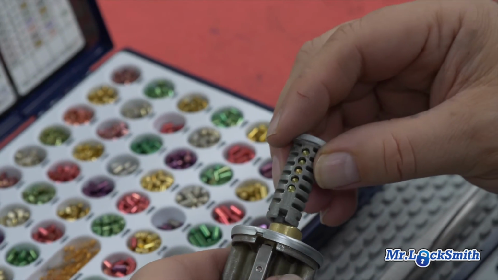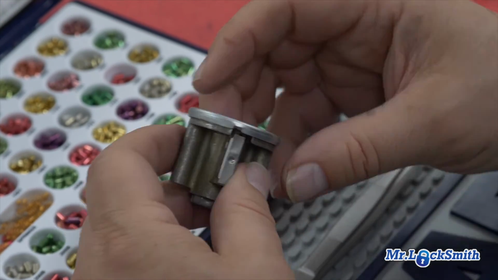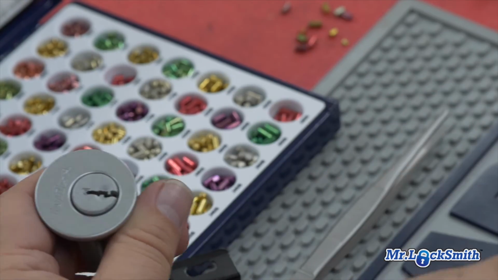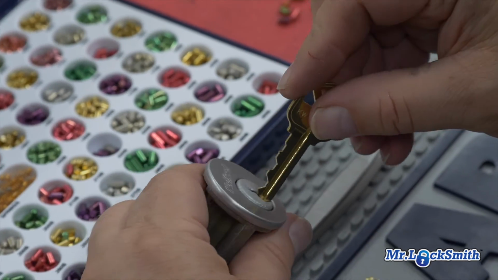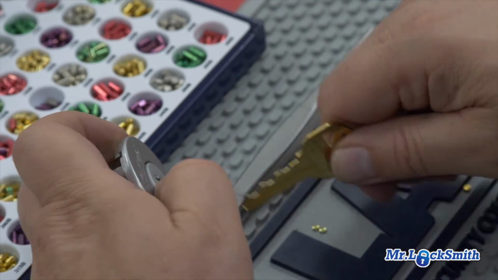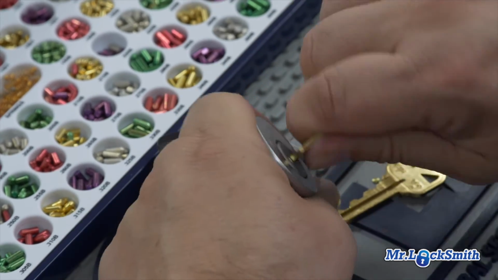Now be careful, don't put it in like that. The top pins will get jammed in there. I'm going to put it at a 45-degree angle. I'm going to lock it. And now let's check our keys. So let's check our master. Our master key works perfectly. Our A1 key works perfectly.